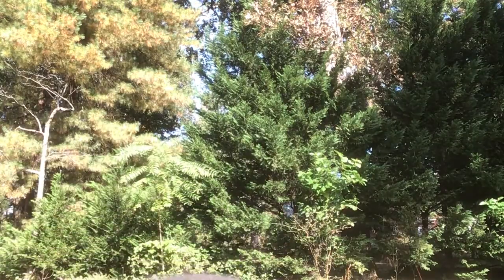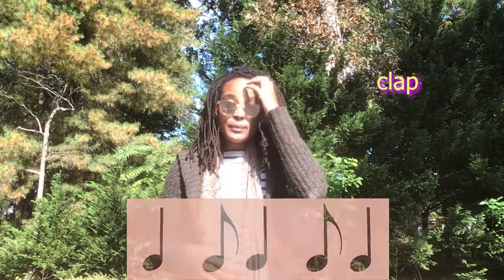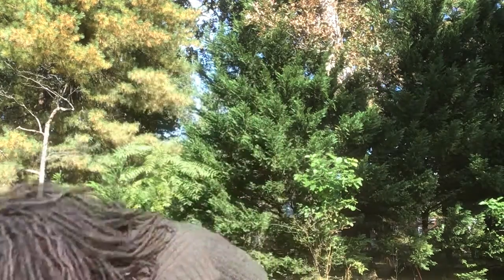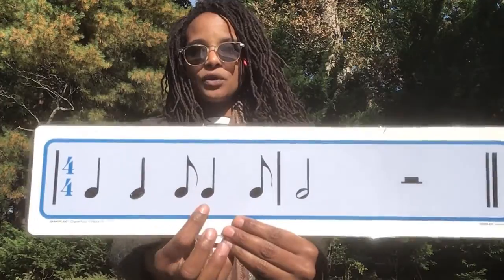And then we will do our next pattern, 1, syncopa 4. We're gonna clap that pattern. We'll do it 4 times. Then we're gonna sing the melody again. And we'll do our last pattern, 1, 2, syncopa, 4 times.